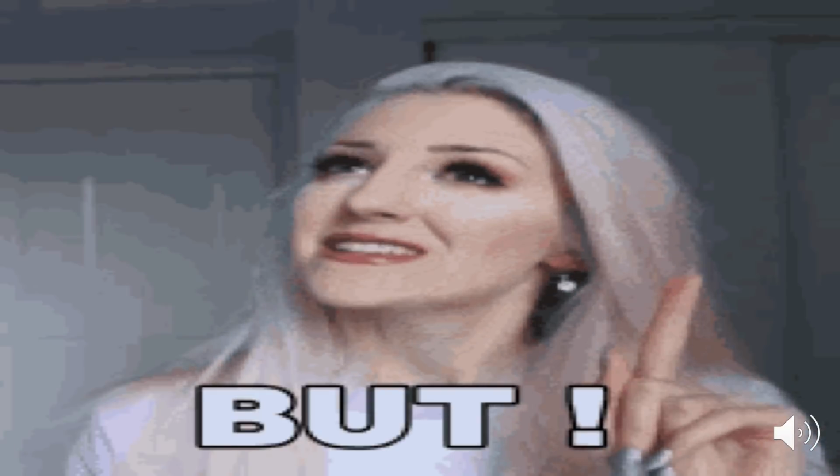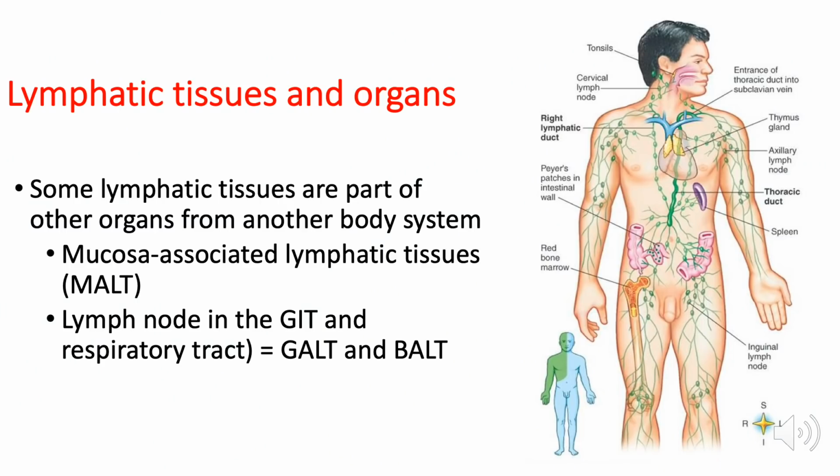But there's one thing I want you all to take note of. What is unique about the organs and tissues that belong to the lymphatic system is that some of them are found in organs that belong to another body system. And we collectively call these tissues mucosa-associated lymphatic tissues.